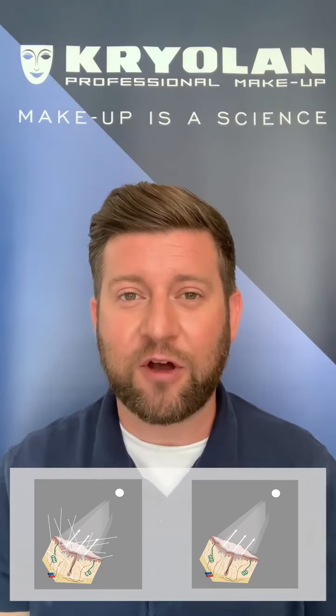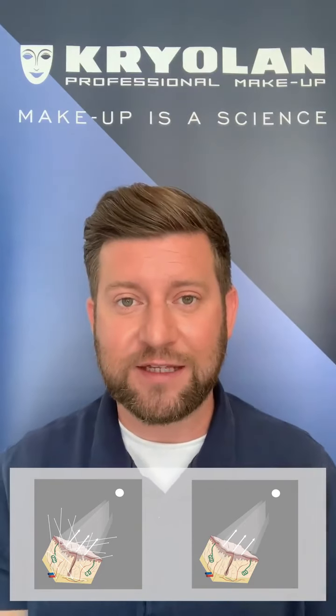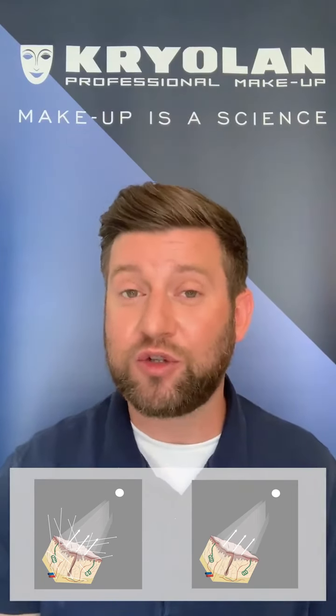For a cosmetic camouflage, we really want the skin to look like it's natural, like there's no kind of thick layers of anything on the surface. So how do we achieve this when we know we need to use these highly pigmented concealers and foundations, but we still want the skin to look natural? The answer is to utilize our color theory.